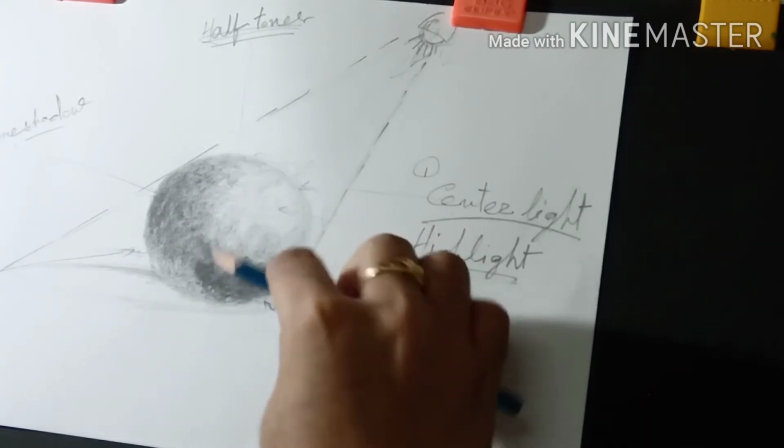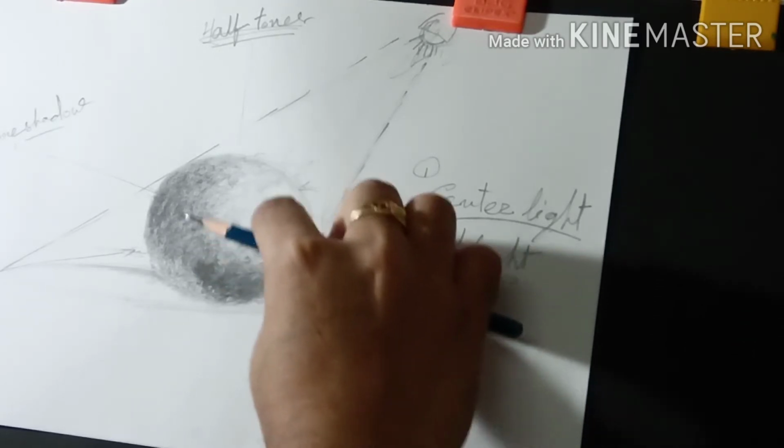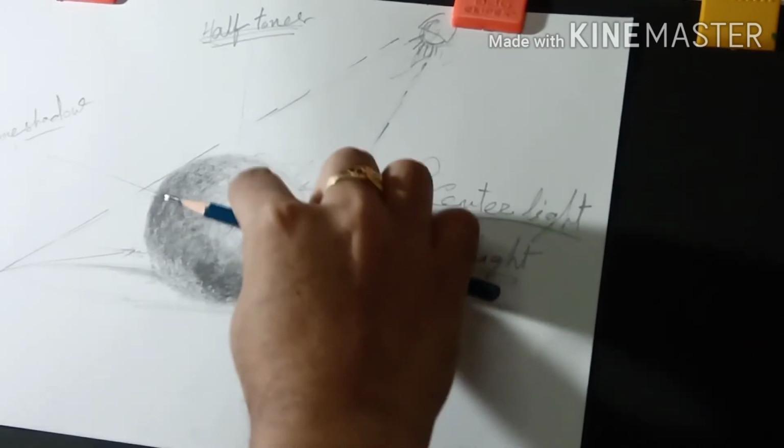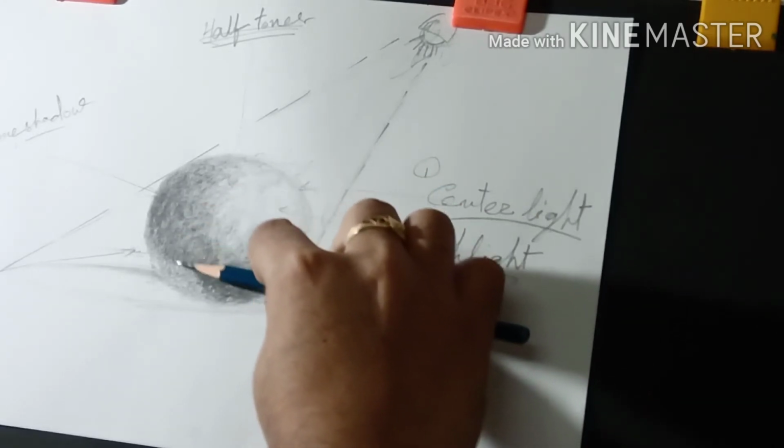You have to follow how I hold this pencil. I'm not using the hatching technique on that. This is the gradation technique for shading.